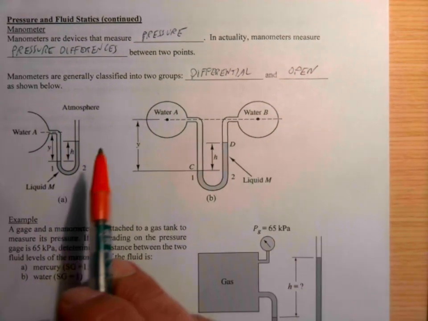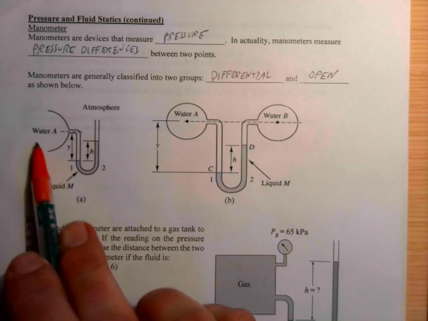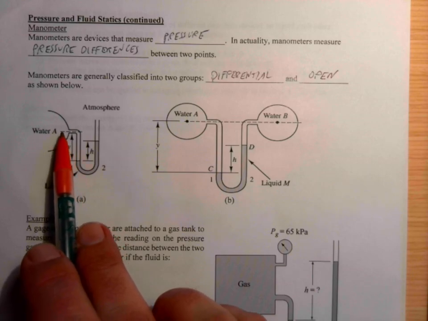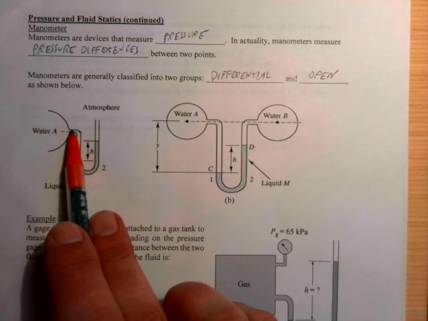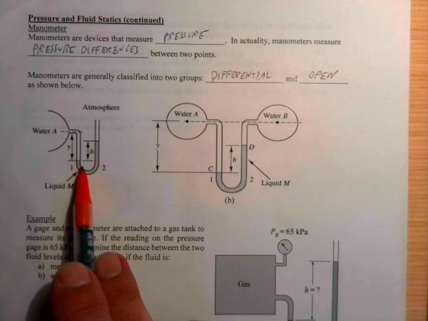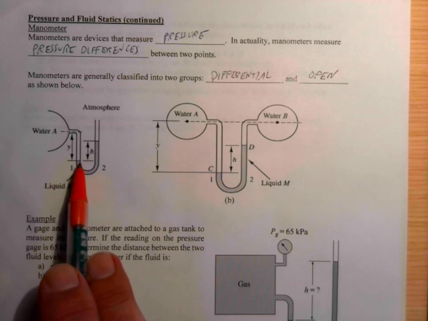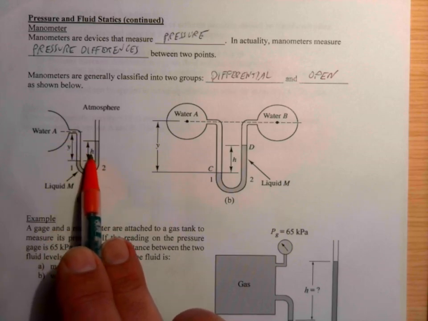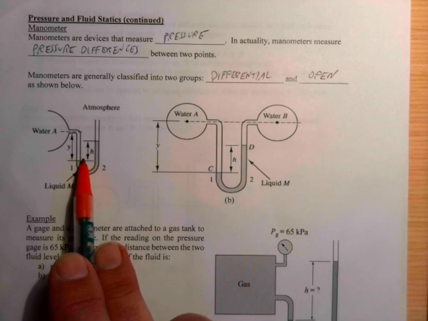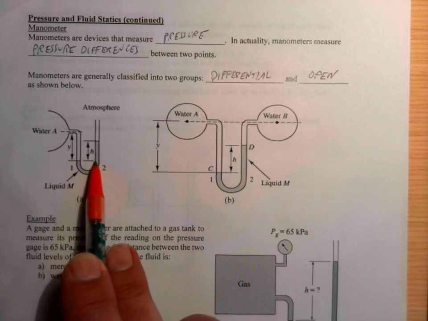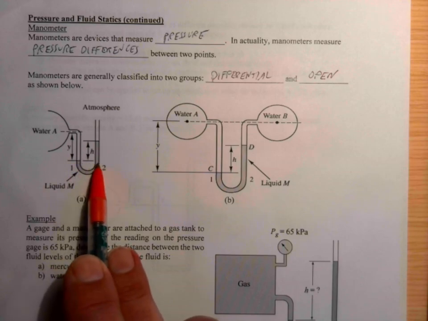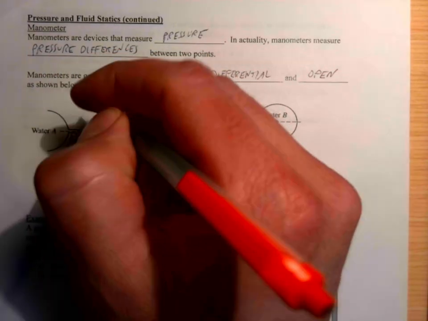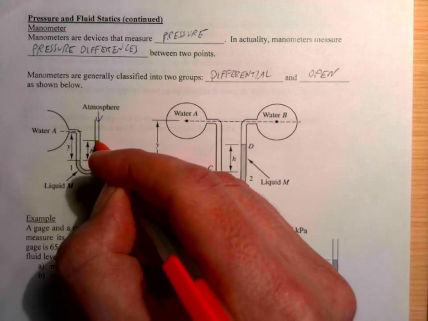Okay, so this first example shows a pipe. You can imagine this is a pipe that's running out of the page, and it has a pressure, and because it has a pressure, it's going to push here on the fluid. We have a second fluid used in the manometer. This second fluid is going to be a lot heavier, so this pushes down there and raises the level up. We know from Pascal's law that at point 1 and point 2 the pressure has to be equal.